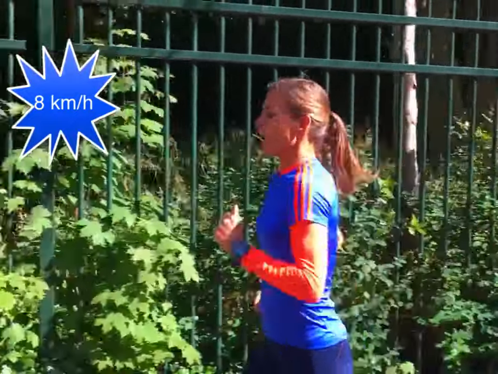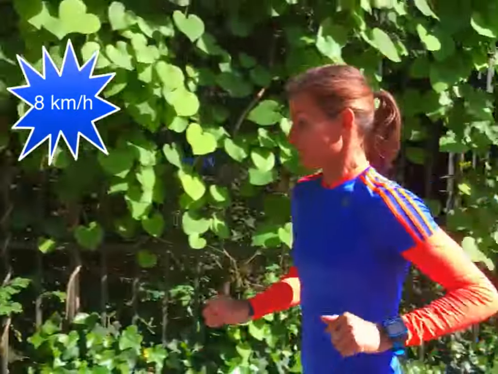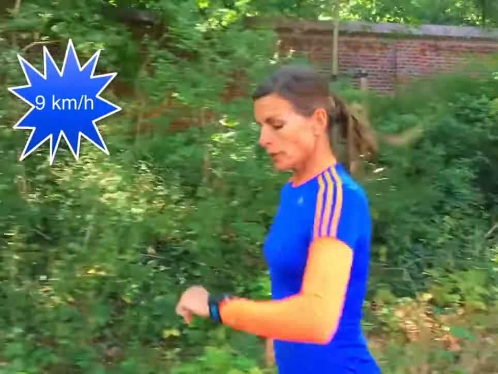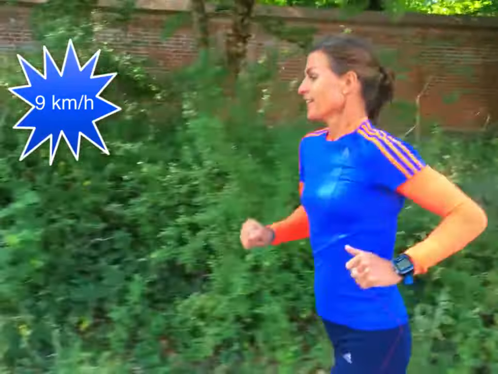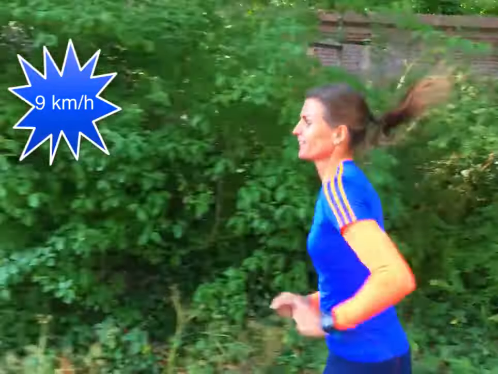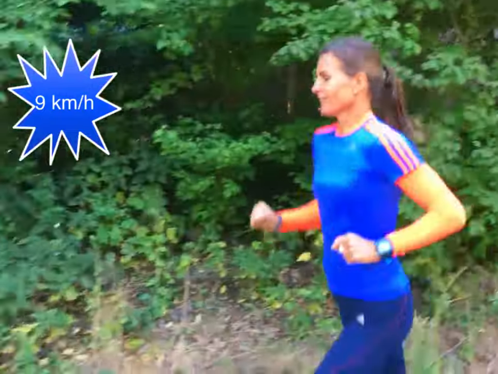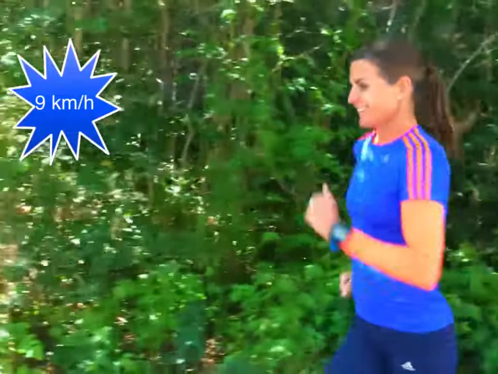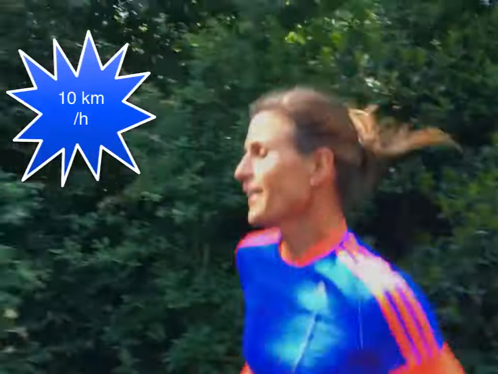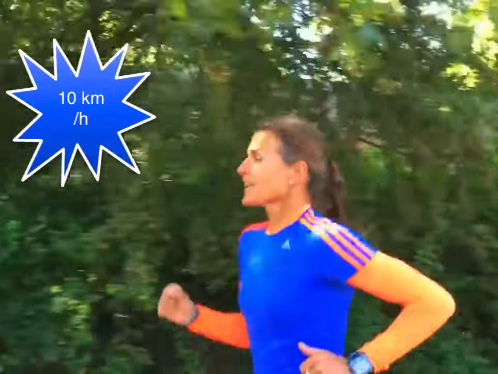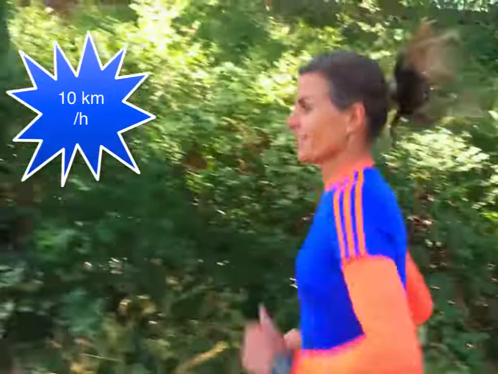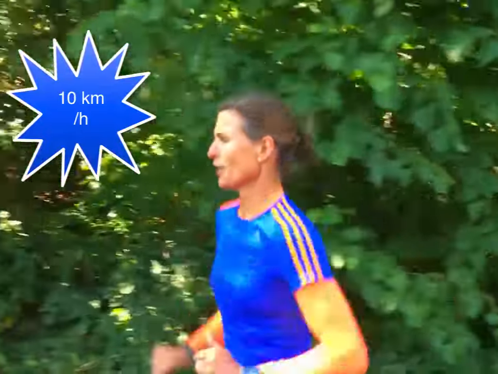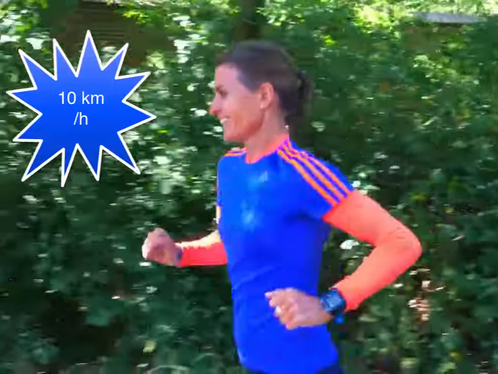And I'm running 8 km per hour. So now we are going to increase our speed to 9 km per hour for the next 2 minutes. Let's go. Speed right? Yeah. Cool. Okay, 2 minutes gone, 10 km per hour. Speed right? Exactly. Okay, very good. Spot on. 2 more minutes, 10 km per hour.